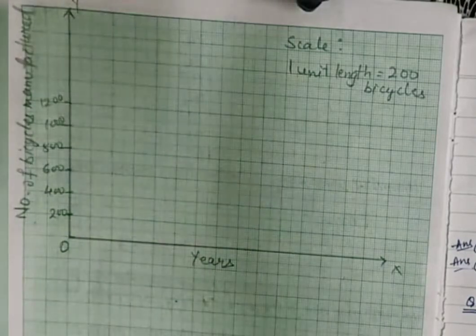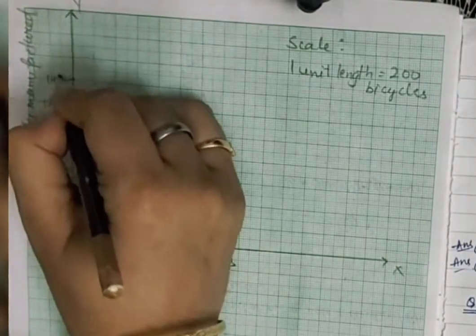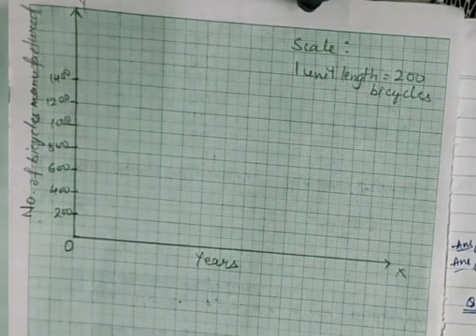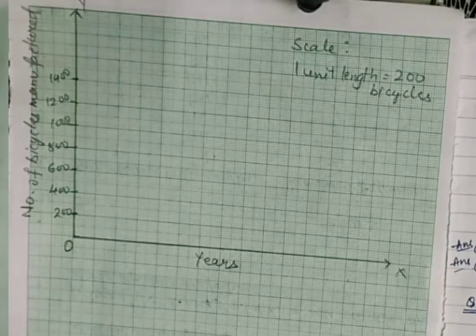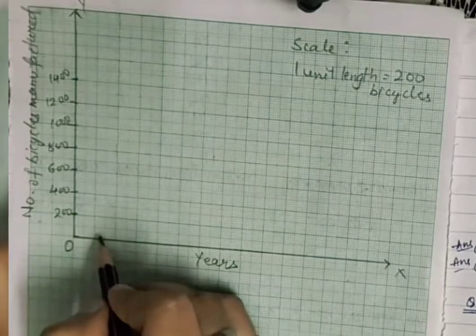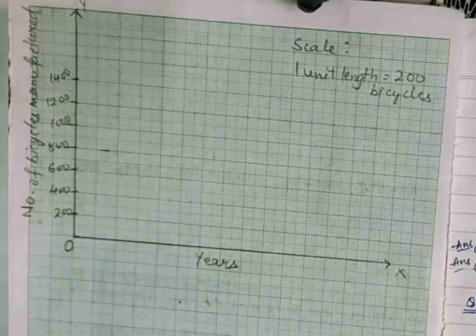You can do one more, like 1400, just to show. Now first, in 1998, 800 bicycles were manufactured in that factory. So we do the same thing here: for 800 we can draw here.